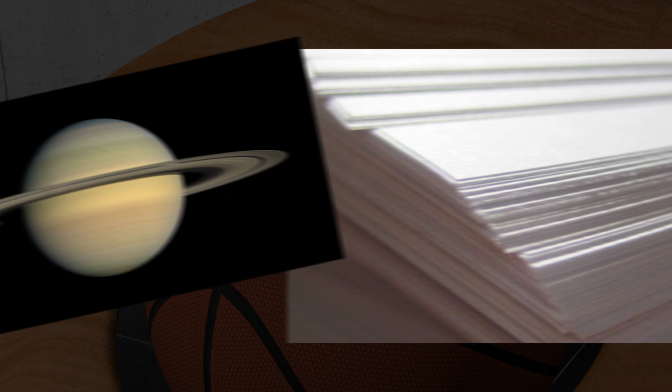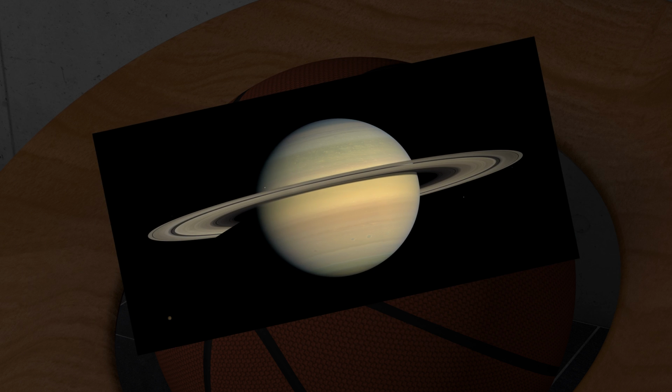Also, objects all around us have a thickness. Even if you have a sheet of paper, it has a volume. But if we look at the rings of Saturn, they don't seem to have any. Let's do the calculation again. Saturn has a diameter of over 116,000 kilometers. But the rings consist of countless microscopic particles up to the size of sand grains or even boulders the size of a house.